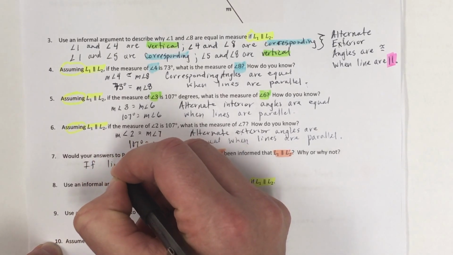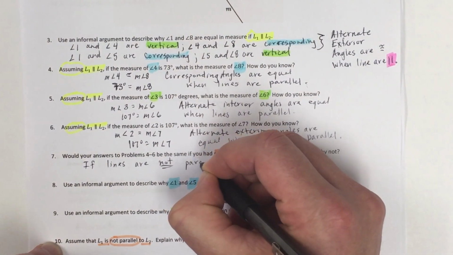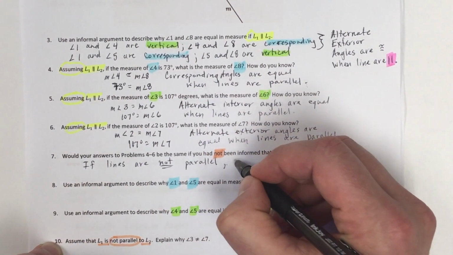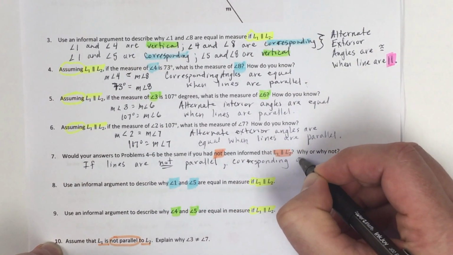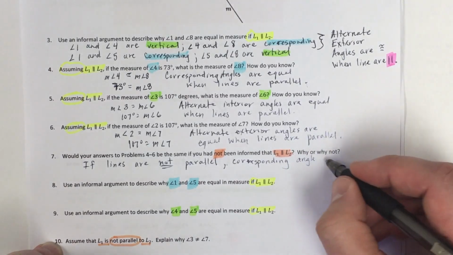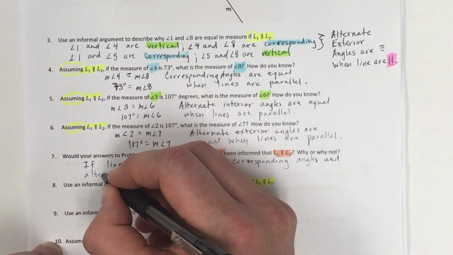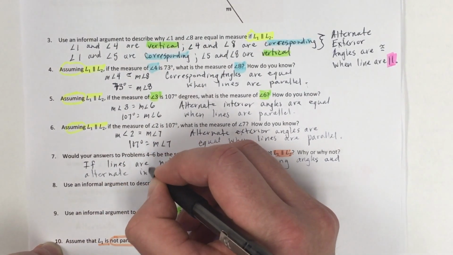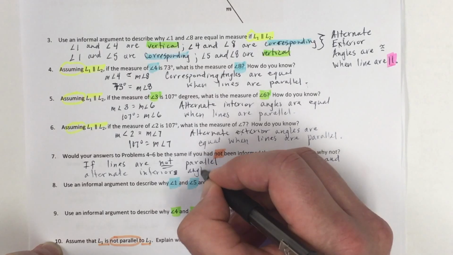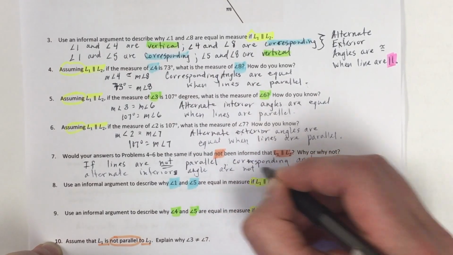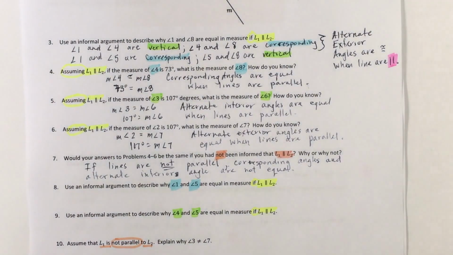If lines are not parallel, corresponding angles and alternate interior angles are not equal. So it completely changes the landscape of our problem solving.